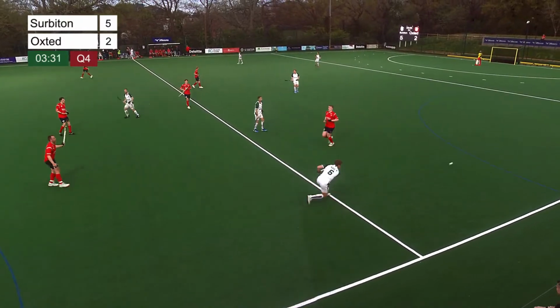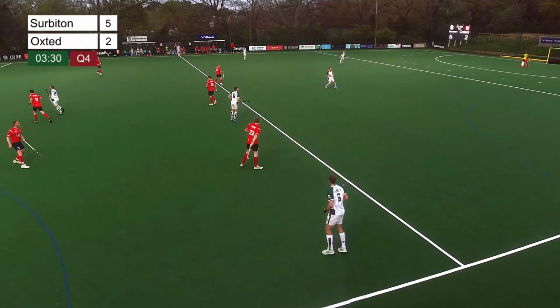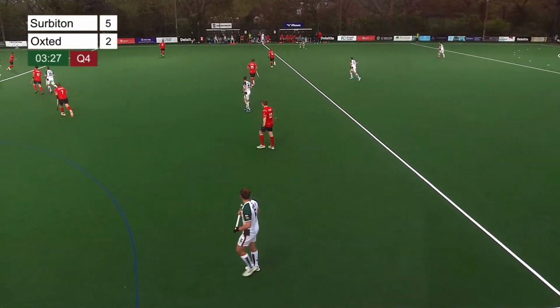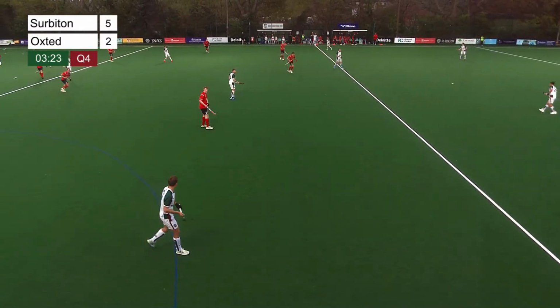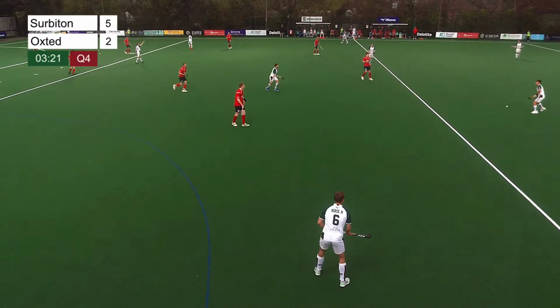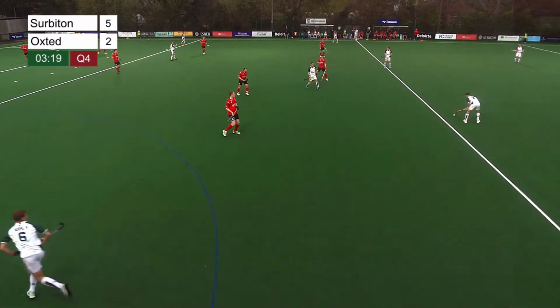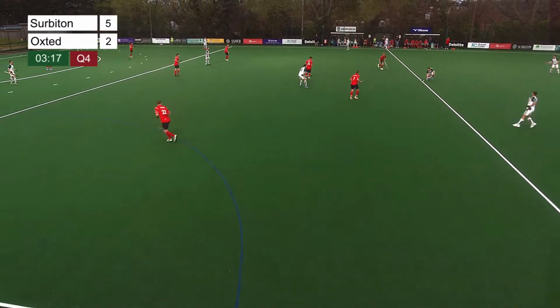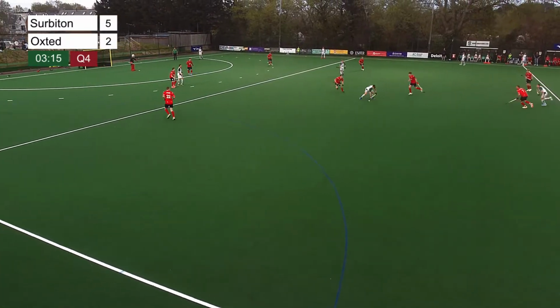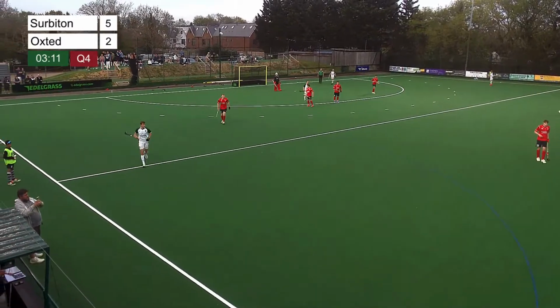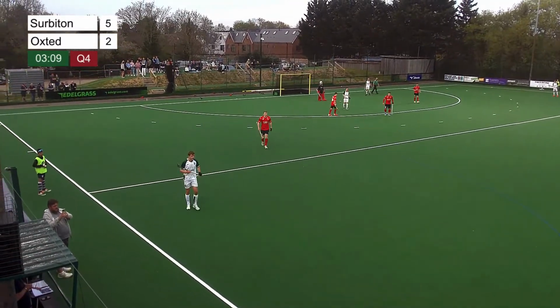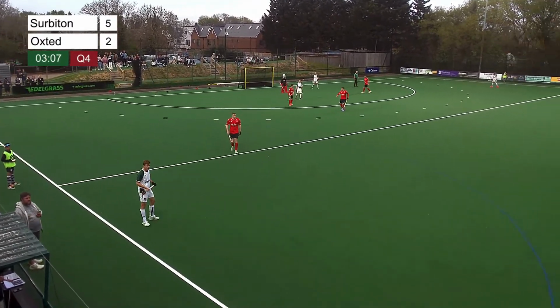Ball with Nick Nurse, back round to Connor Williamson. Quickly across to the far side to Tim Nurse. Nick Nurse has pushed high on this left-hand side if they can get the ball to him. Tom Finnegan putting pressure on David Goodfield.